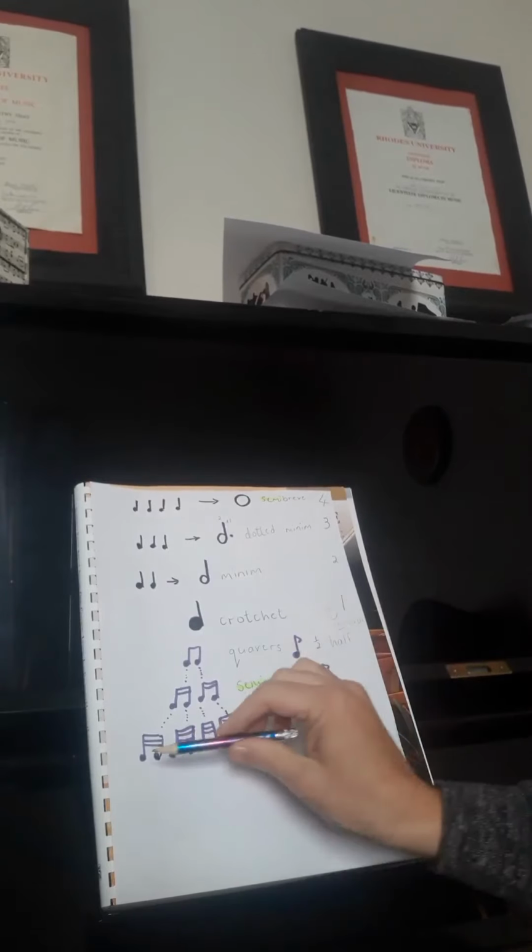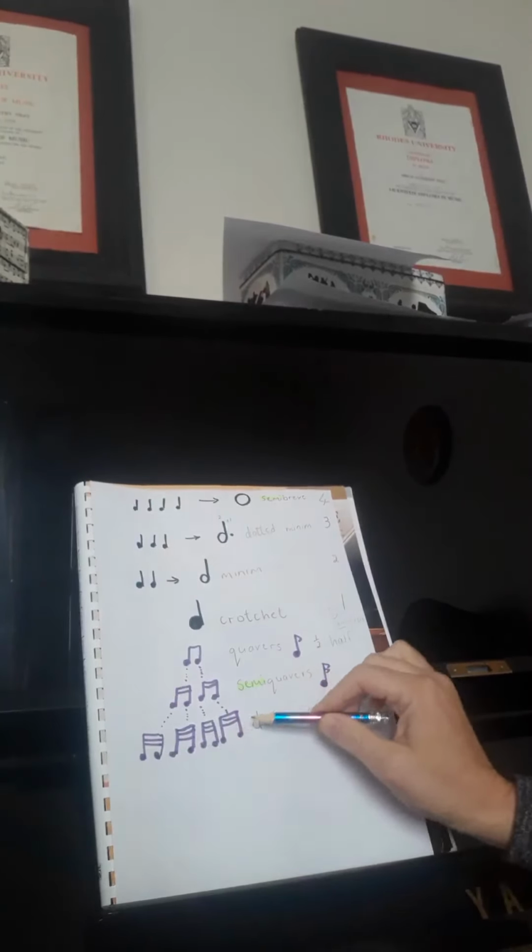Ding. With that, 1, 2, 3 little limp hanging hands. How many demi-semiquavers are in a crotchet? One, 2, 3, 4, 5, 6, 7, 8 demi-semiquavers in a crotchet.